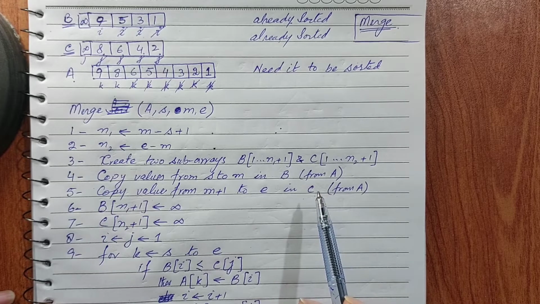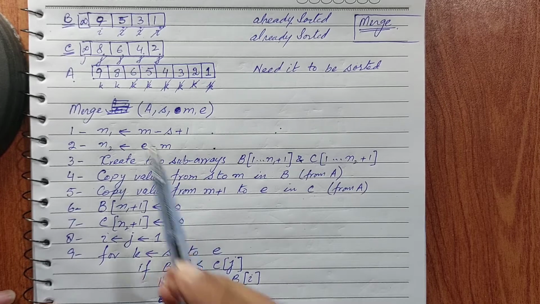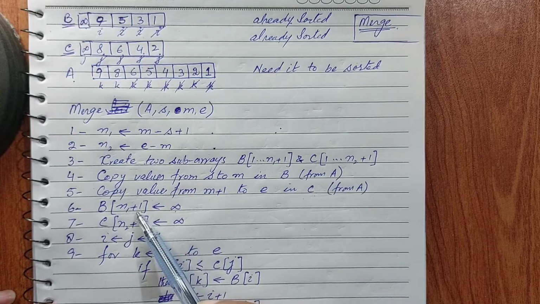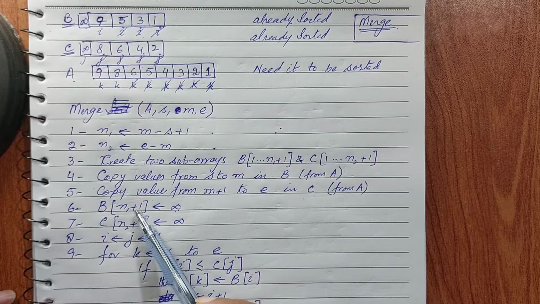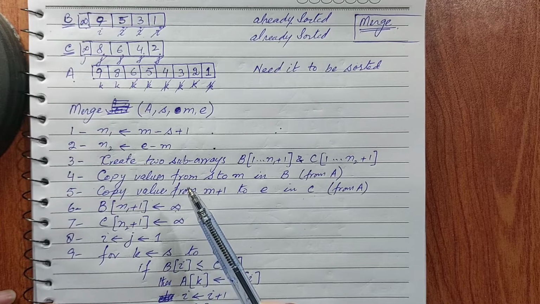Hopefully you can write it. And this is what we added at the end, the infinity at the last location. So we have added the infinity at the n1 plus 1th location and n2 plus 1th location, so that whenever one array finishes, all the elements of the other array move to the array a.